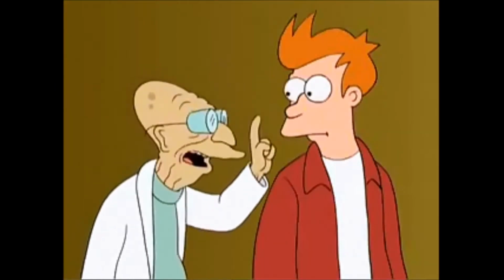Today, we're going to talk about gravity, the force of attraction between two objects of mass dependent on the distance between them. No, not magic, physics. Here, I'll explain.